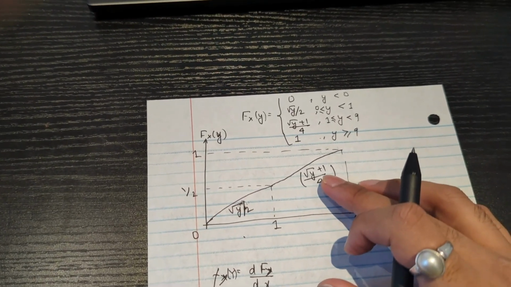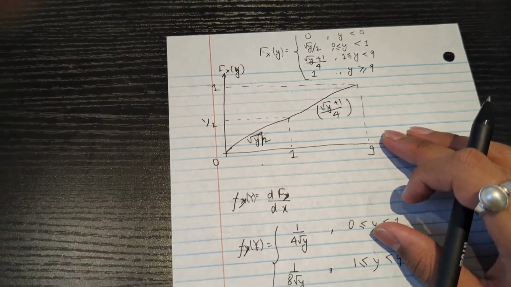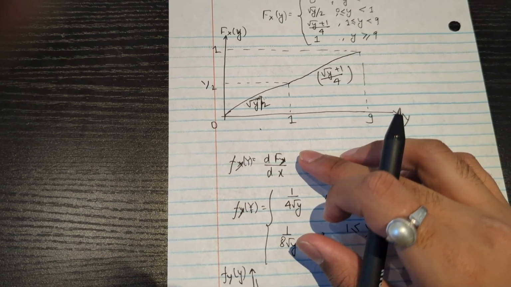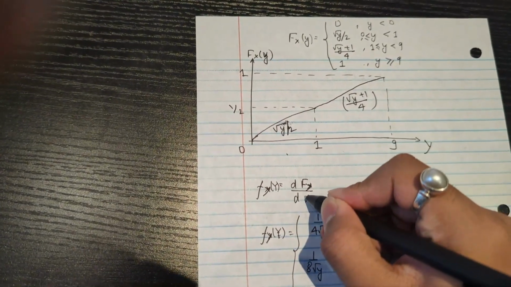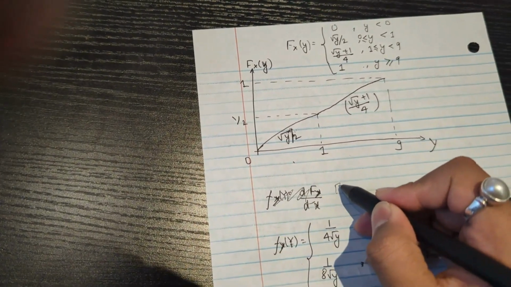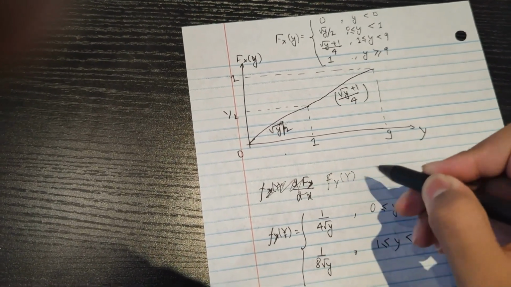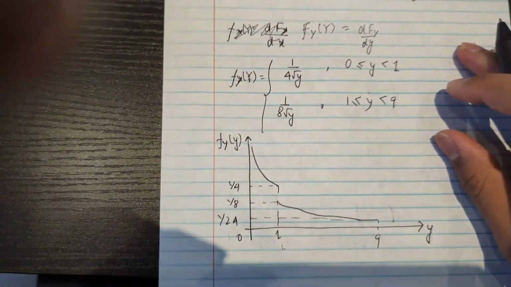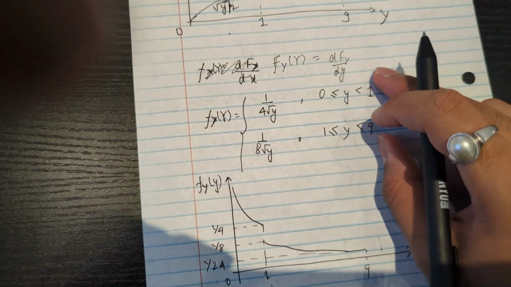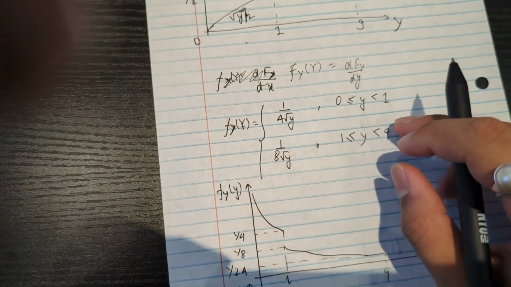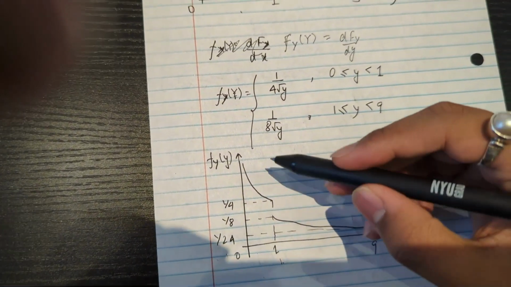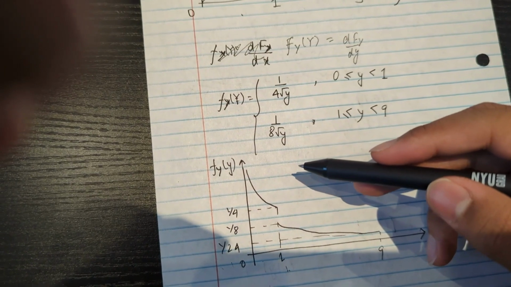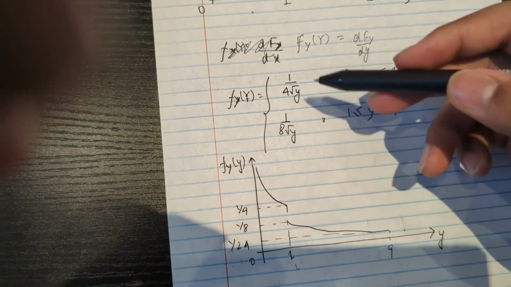Now we need to find the probability density function. So the probability density function will be defined as the derivative of F_Y over y, that is dF_Y by dy. So it can be written as 1 over 4 root y for y between 0 to 1, and 1 over 8 root y for y between 1 to 9. So we can see there is a discontinuity at y equals 1. It drops from 1 by 4 to 1 by 8 due to the change of functions.